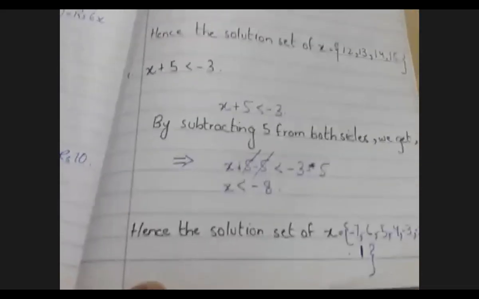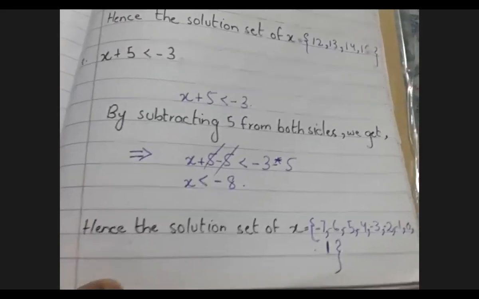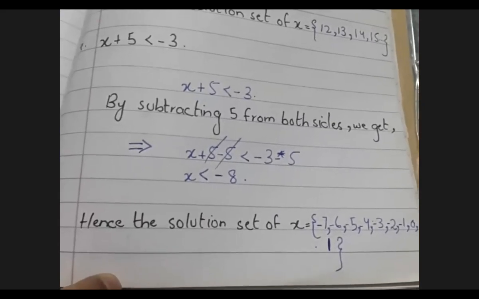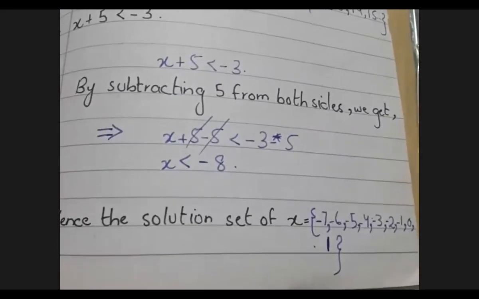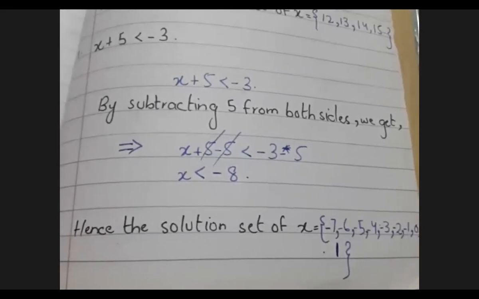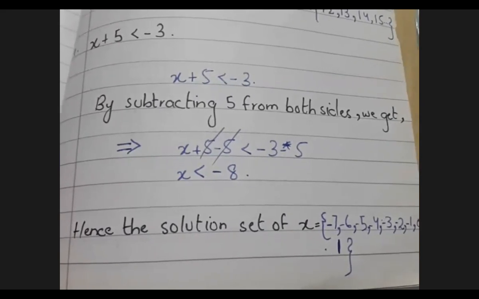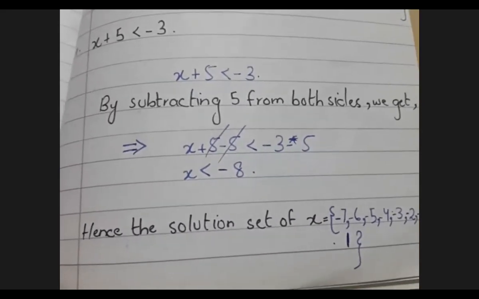Jay, when plus 5 is there with a variable, what do we have to do? We have to subtract 5 from both sides. By subtracting 5 from both sides, this 5 will be cancelled, and on the right hand side, minus 3 and minus 5 will be there.